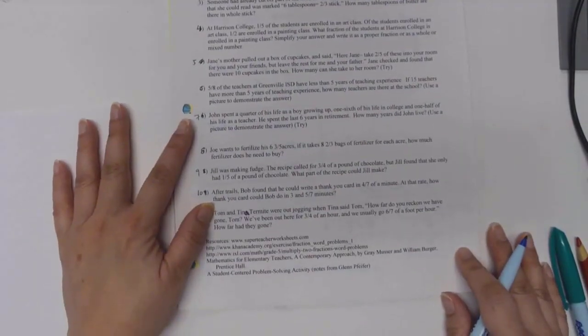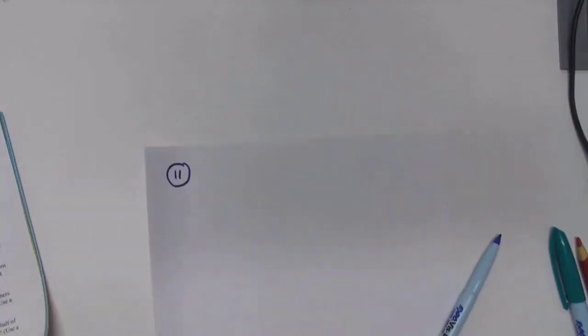Very last work problem. Tom and Tina were out jogging when Tina said to Tom, how far have we gone? They were out for 3/4 of an hour, and they usually go 6/7 of a foot per hour. So how far had they gone? So why are they so slow? Because they're not humans, right? What are they? They're termites.